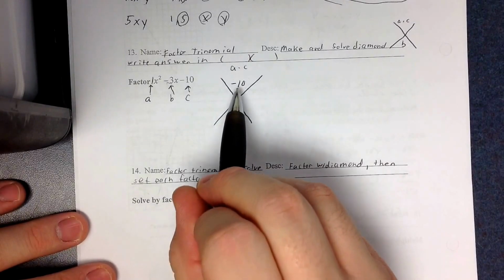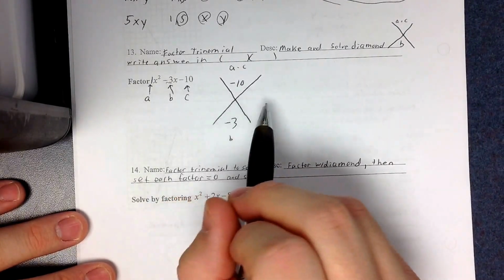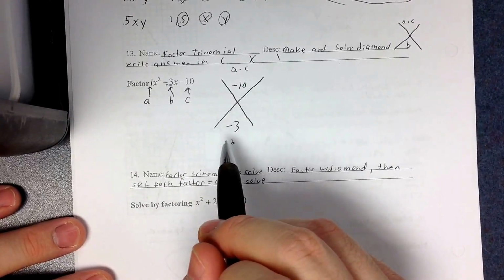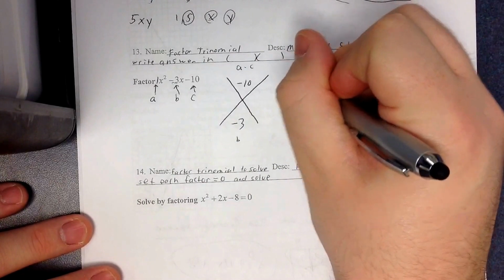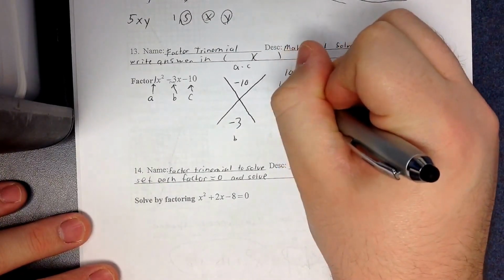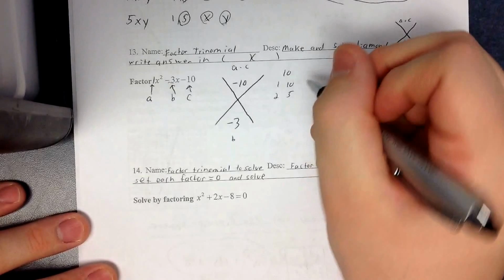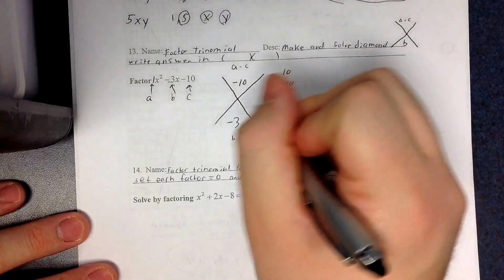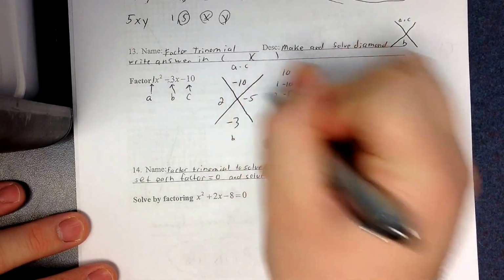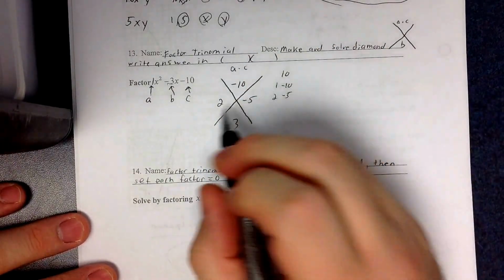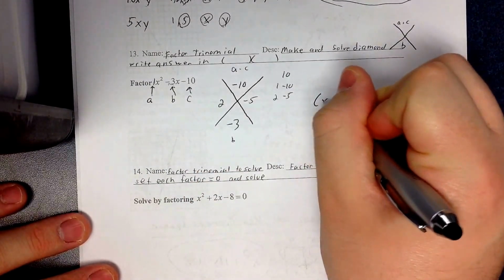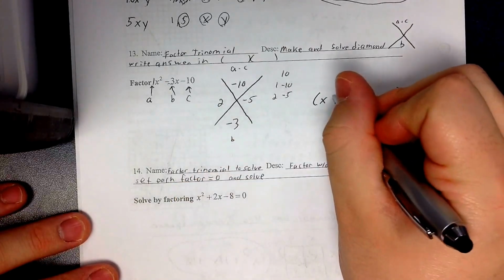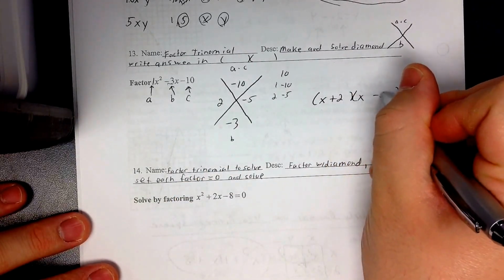Now, since I'm multiplying to get a negative, that tells me the signs have to be different. So 1 positive, 1 negative. And if I'm adding to get a negative, the bigger number has to be negative. So if I look at the factors of 10, which are 1 and 10, 2 and 5, if I'm going to add to get a negative number, I know the bigger number has to be negative. And the one that adds up to negative 3 out of those is 2 and negative 5. Again, once you have your side numbers, since it's x squared, you're going to have x and x. Since it's a positive 2, you put plus 2, negative 5, you put minus 5.